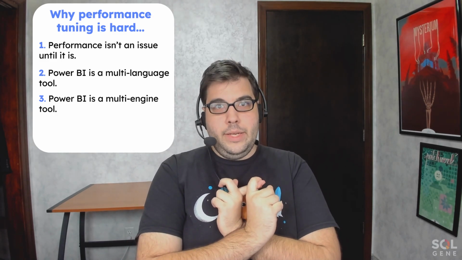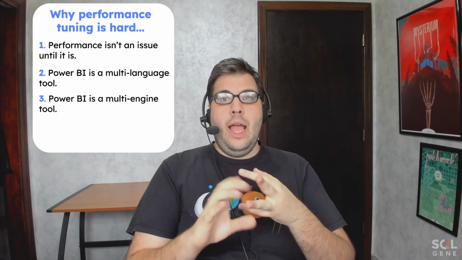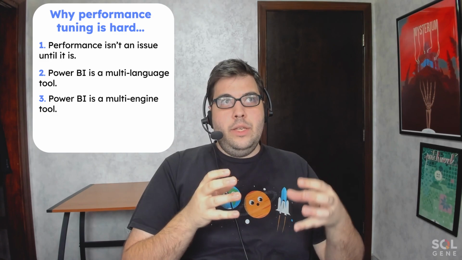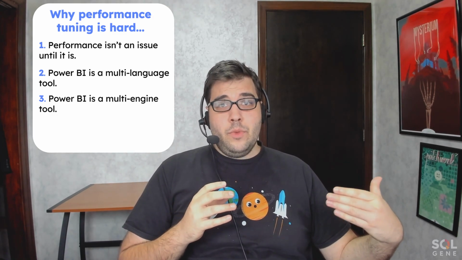So we're expecting people to learn these engines and languages where one is formula based, one is procedural with all these steps, and one is set based. That is a lot of internals that we expect people to know in a situation where, again, most of the time, performance isn't an issue.